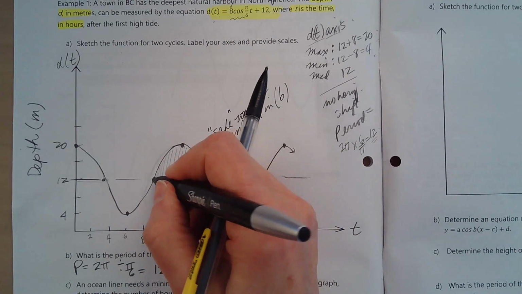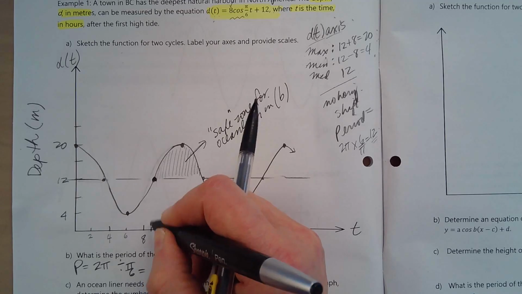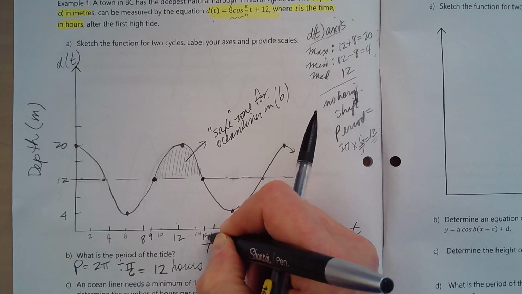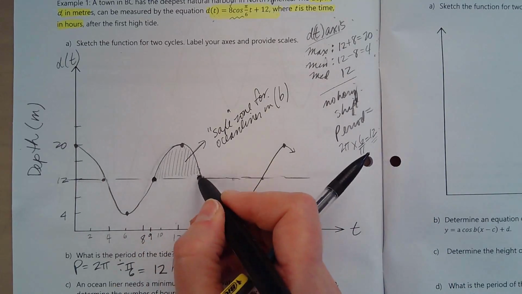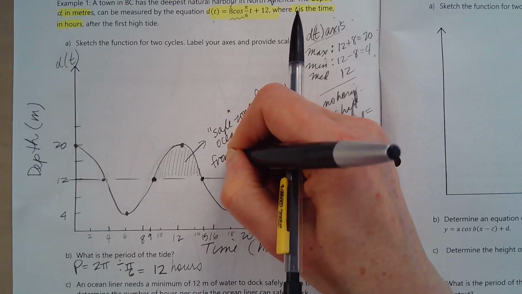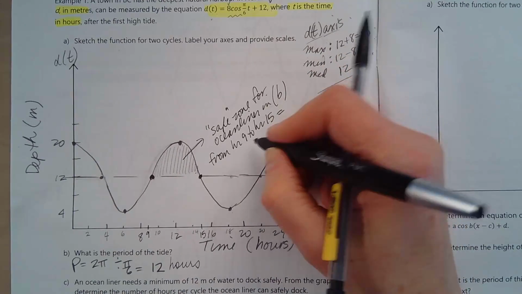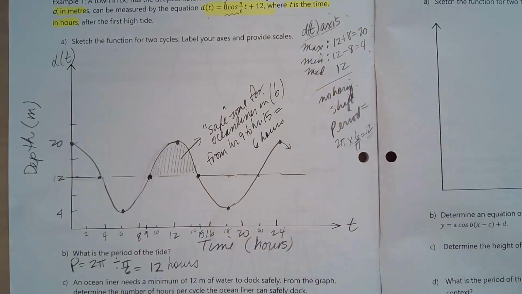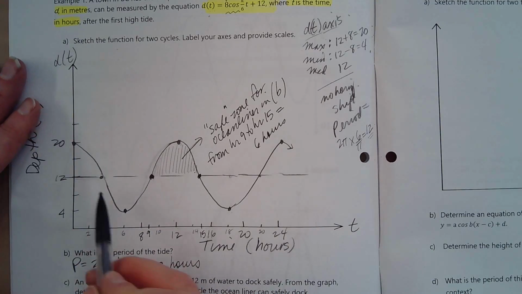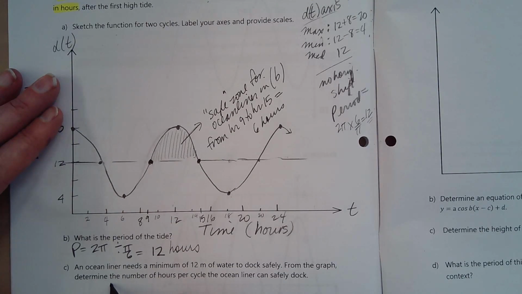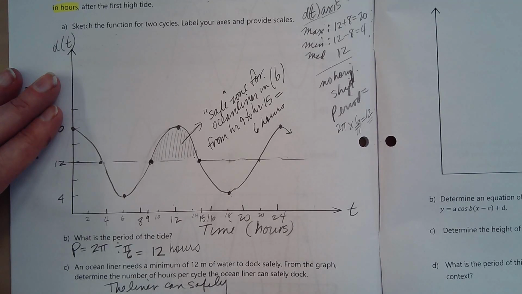Okay, so what did we say? What hour was this again? This was hour 9, wasn't it? And this was hour 15. So from hour 9 to hour 15, which is what, 6 hours? Now, I could figure it out from here to here too, right? 3 and another 3 is still 6, so yes, the liner can safely dock for 6 hours.